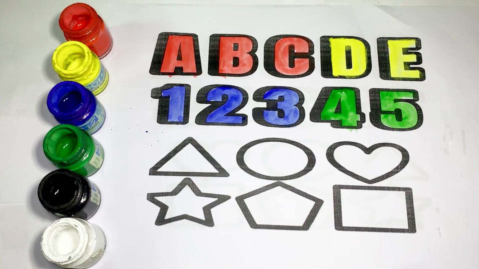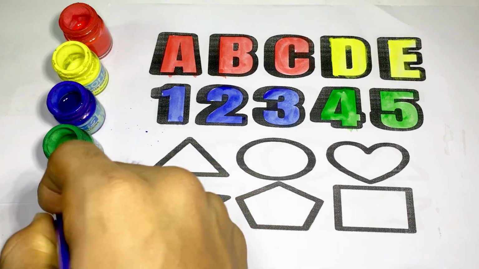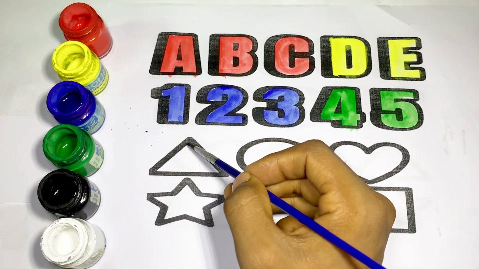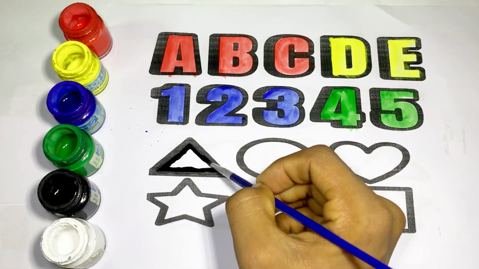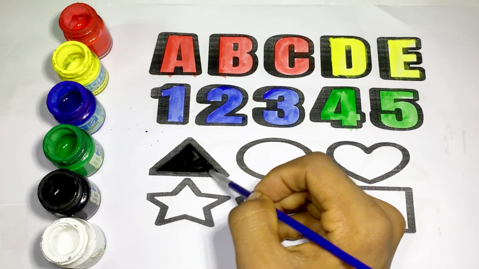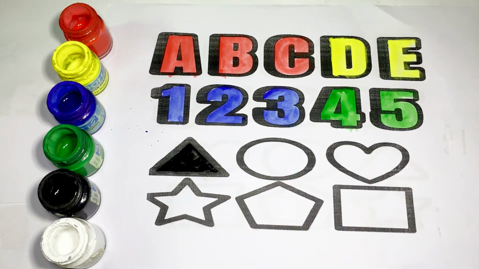Kids, next shapes, and first they draw triangle, the shape of triangle, and use black color. Kids, next oval, the shape of oval, and use white color.